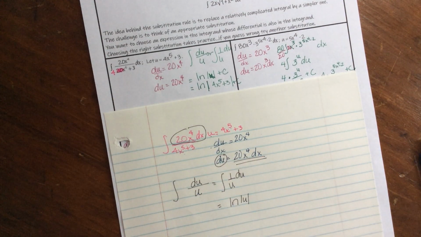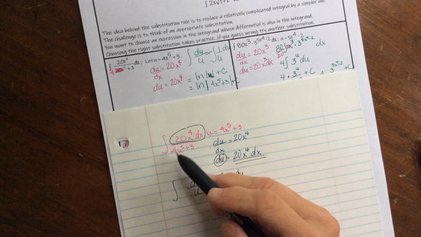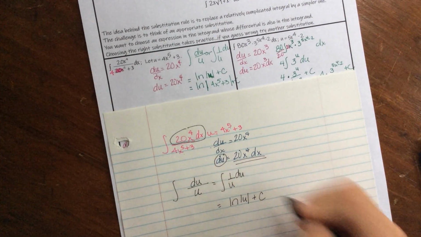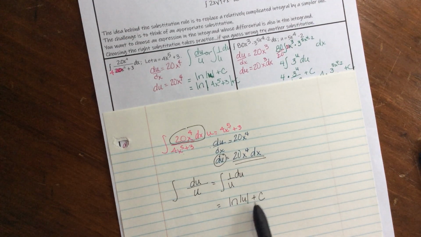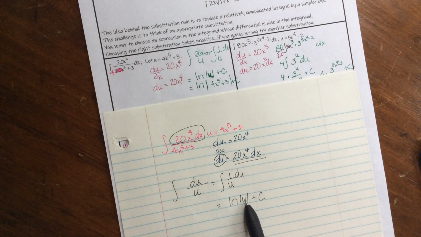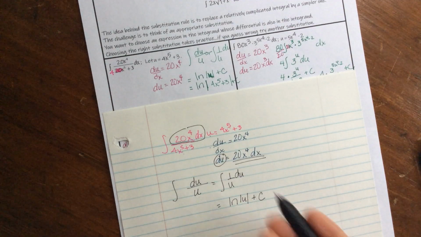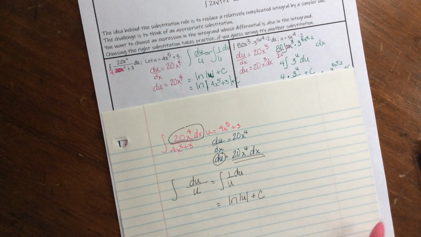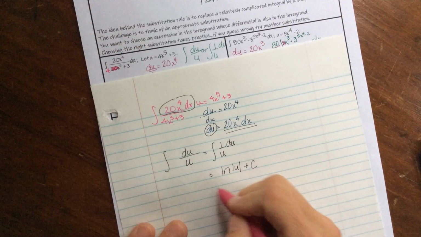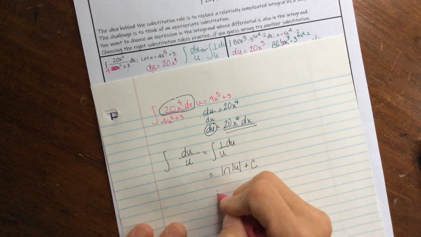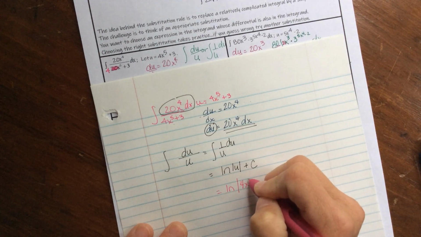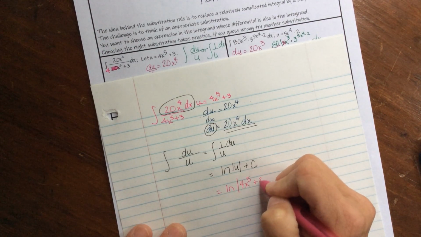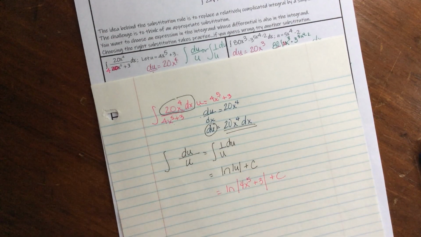Don't forget your absolute value. And then this is an indefinite integral, so I will add c. So now what I have is the natural log of the absolute value of u plus c. And all I have to do now is replace my u's with their x's. So my final result then is going to be the natural log of the absolute value of 4x to the fifth plus 3, and then plus c.